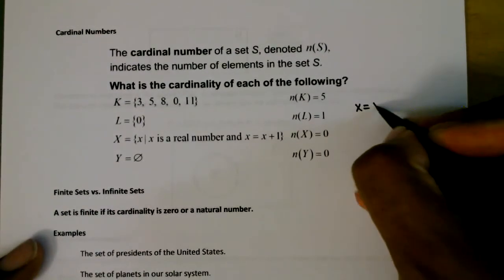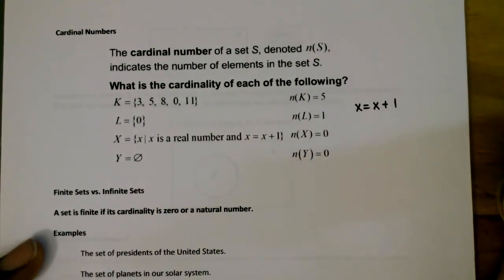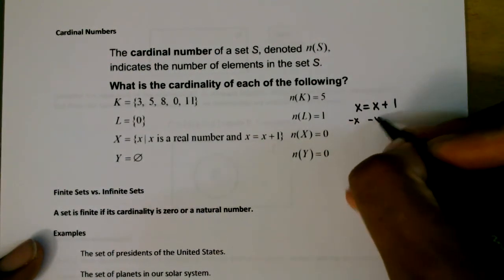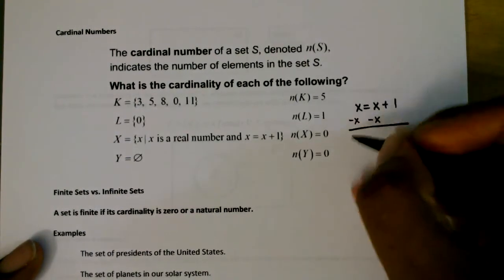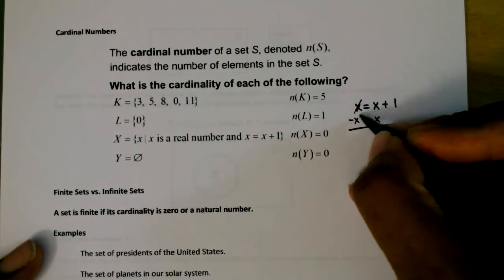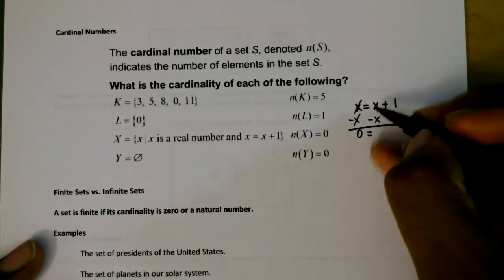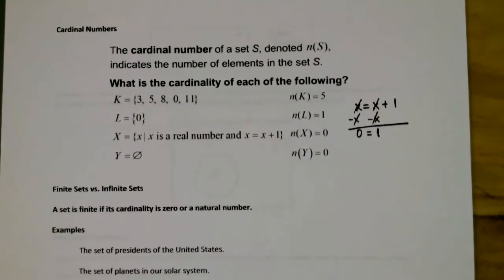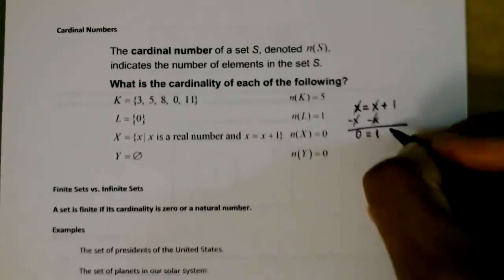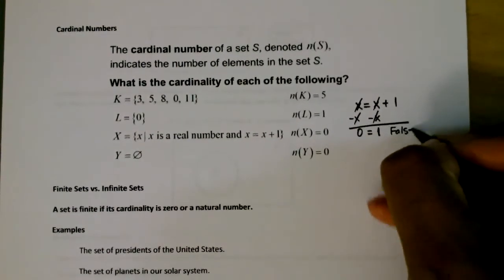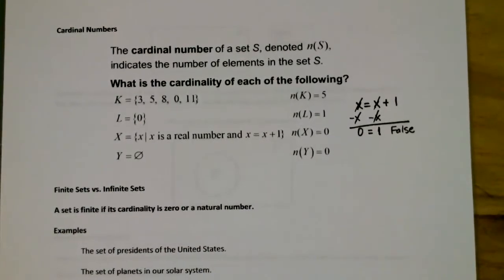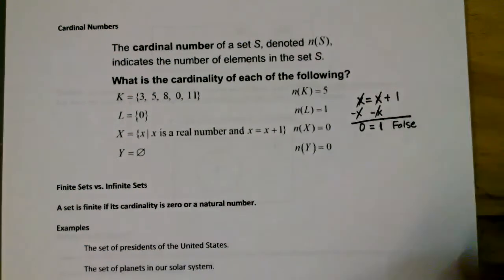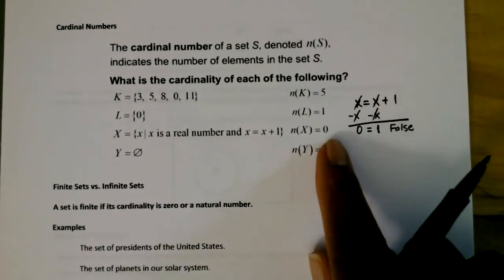Now work this out to the side. X is equal to X plus 1. If I try to solve this equation for X by subtracting X on both sides, so I can get all the X's on one side, these X's are gone. I'm left with 0. And on the right side of the equation, those X's are gone. I'm left with 1. 0 equals 1 is a false statement. So the equation X equal to X plus 1 has no solution. So that means the number of elements in set X will be 0.